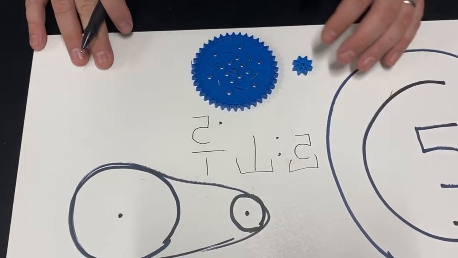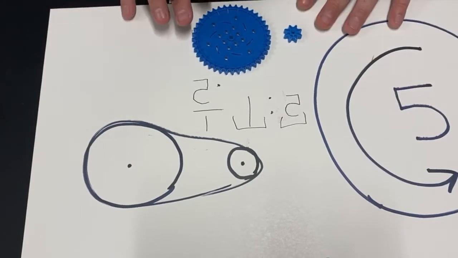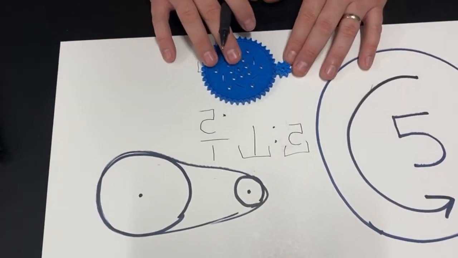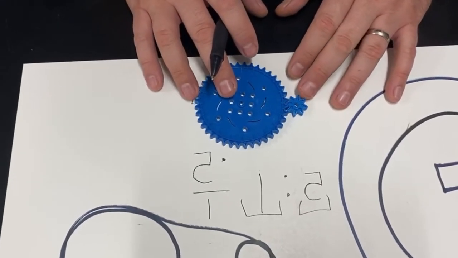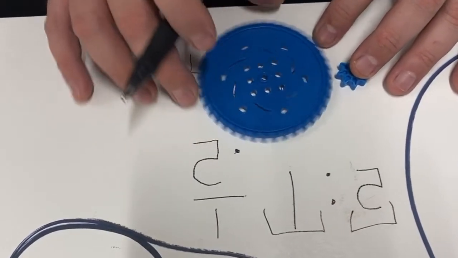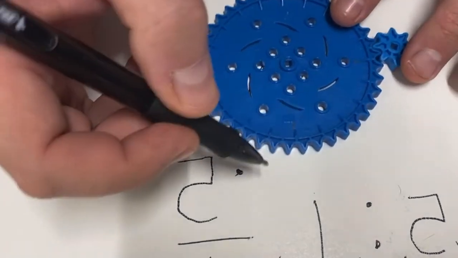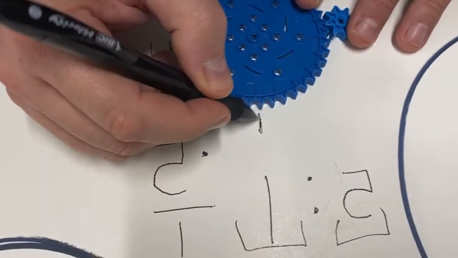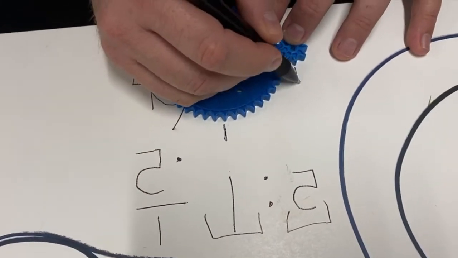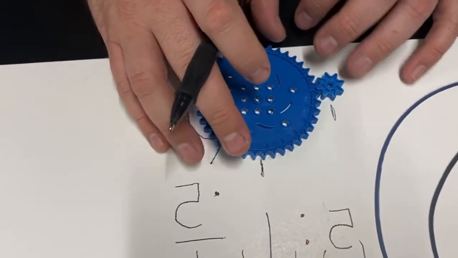Another way is, instead of doing the little paper, you could just simply count. It takes a little bit of time and patience, right? You'll notice I have a little mark on the gear here. So you can mark it where it is, and then mark this gear where it is, and turn the input at least one time.